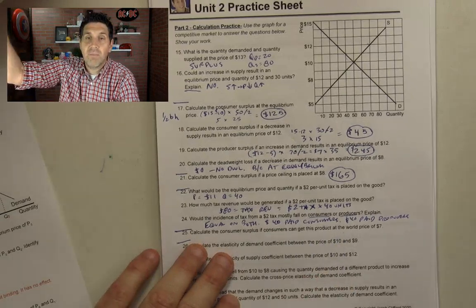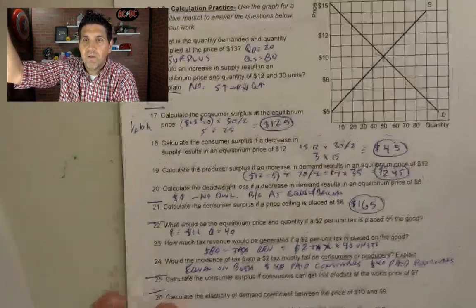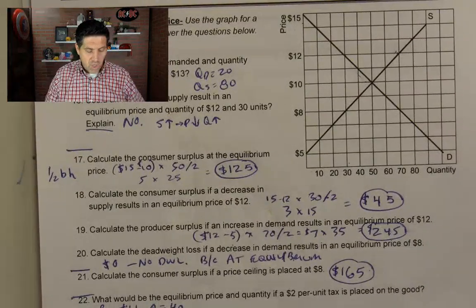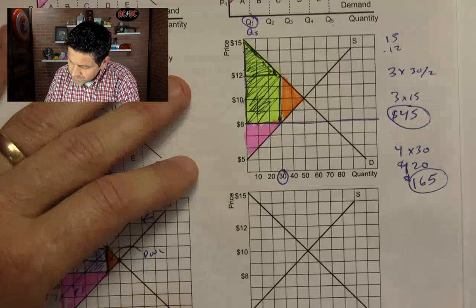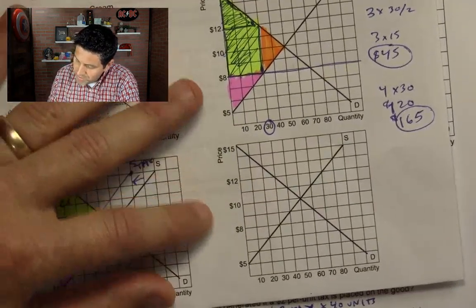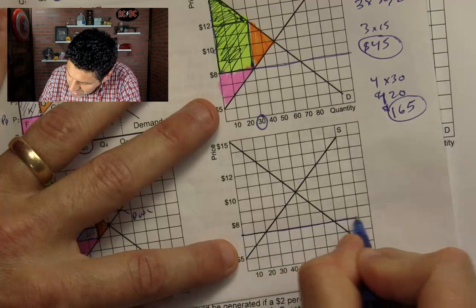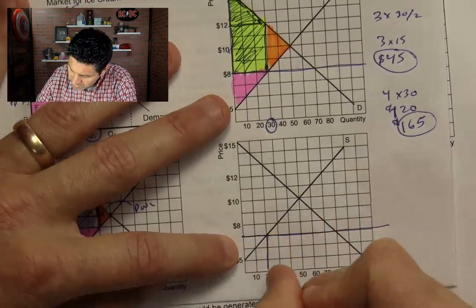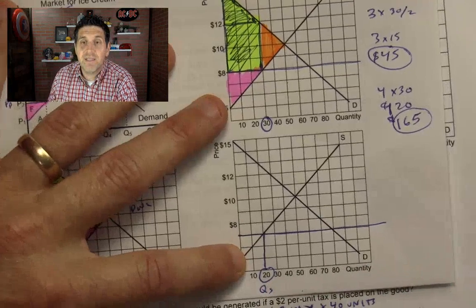If there is a world price, we're talking about international trade like we did earlier. So here we go. You probably know where it is. The question is, can you calculate it? So the question here: calculate the consumer surplus if the consumers can get this product at a world price of $7. There's $7. The quantity supplied is going to be here. That's the quantity domestically supplied.